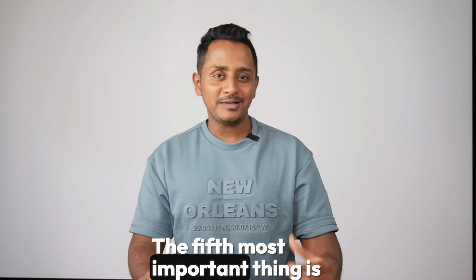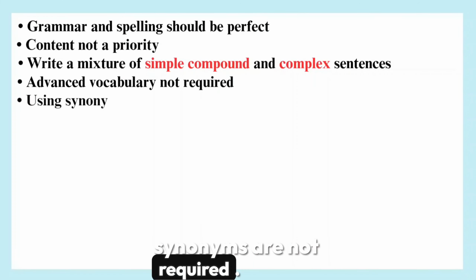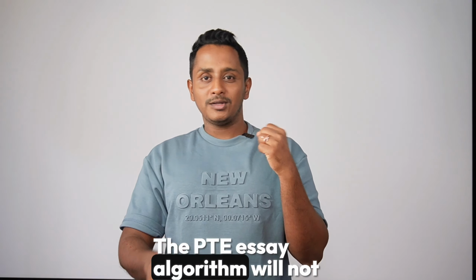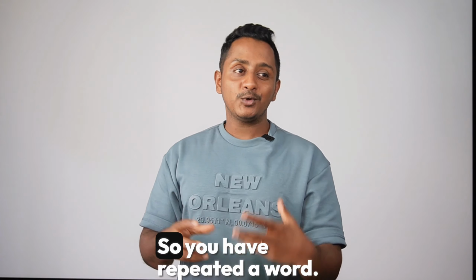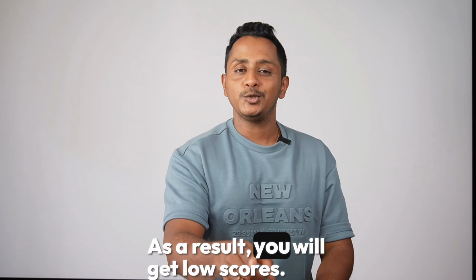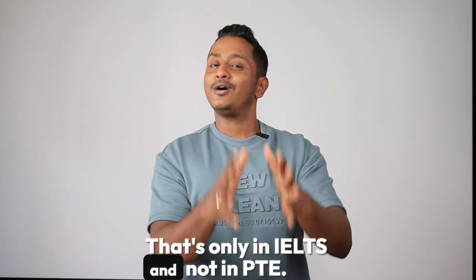The fifth most important thing is that synonyms are not required. The PTE essay algorithm will not be eyeing those synonyms. So you have repeated a word, and as a result you will get low scores? That's only in IELTS and not in PTE.